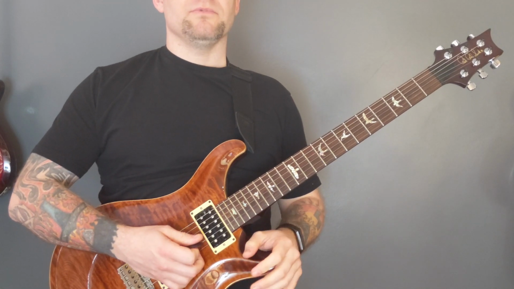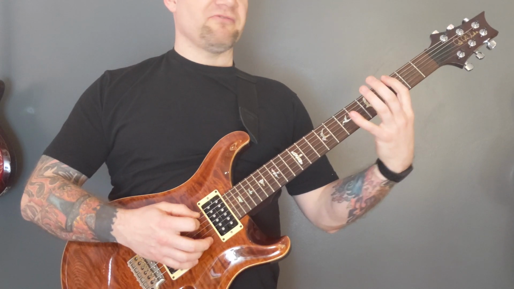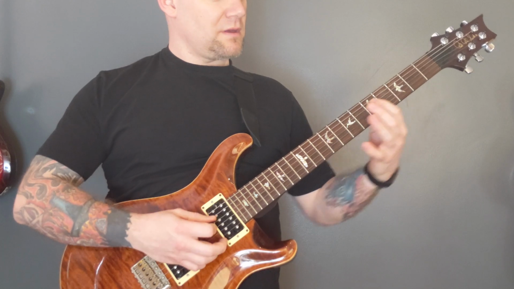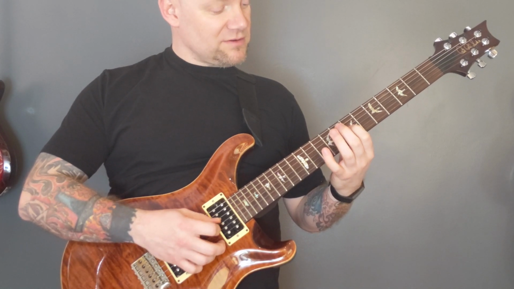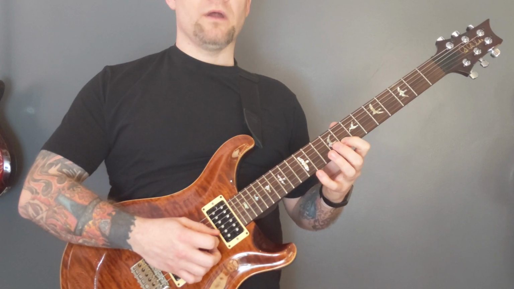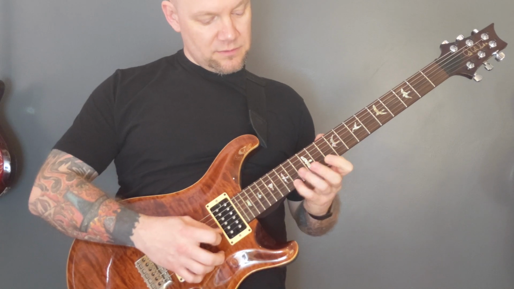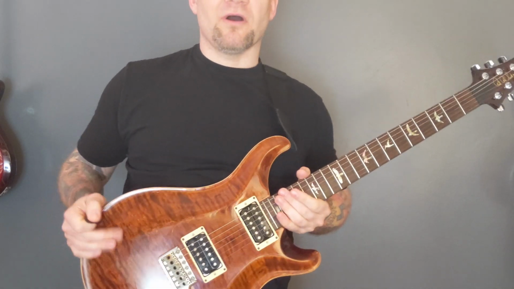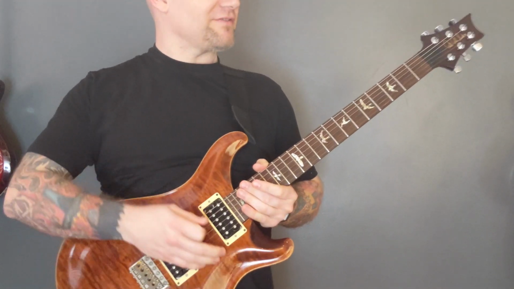Okay, and then you just cascade that up. So again, one more time. So we've got 1, 3, 5, 7, 1, 3, 5, 7, 1, 3, 5, 7, 1. And when I say 1, 3, 5, 7, etc., I'm talking about the notes in the chord, not the frets. So the frets are as follows.